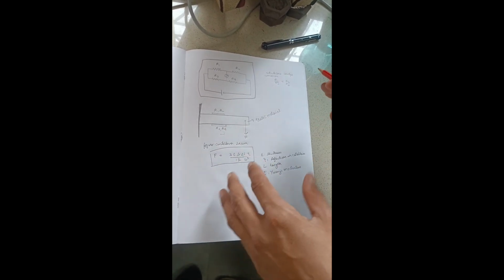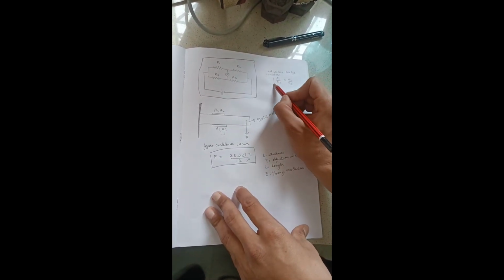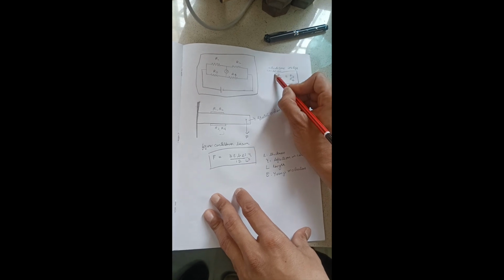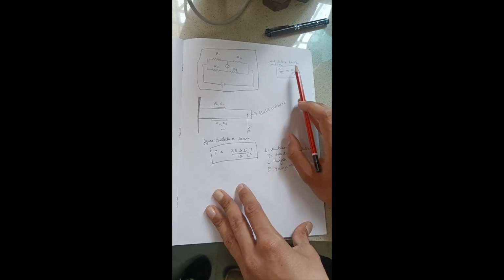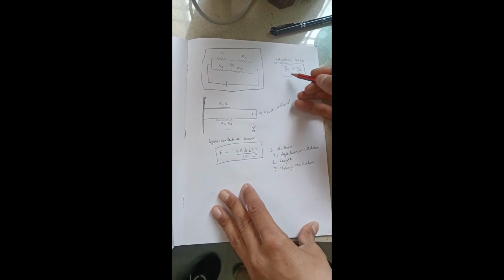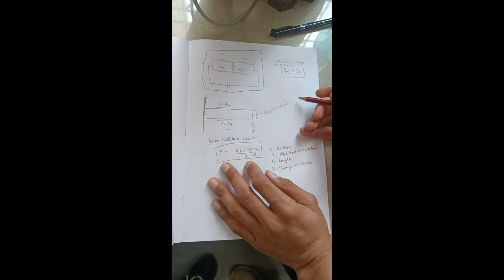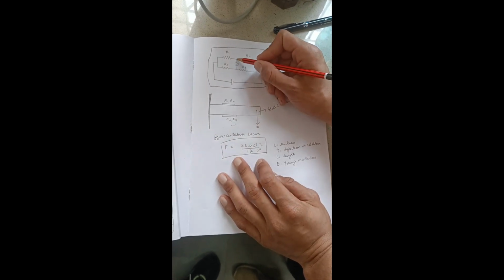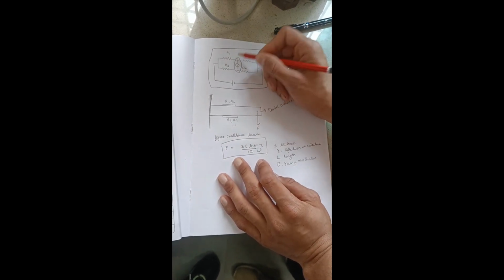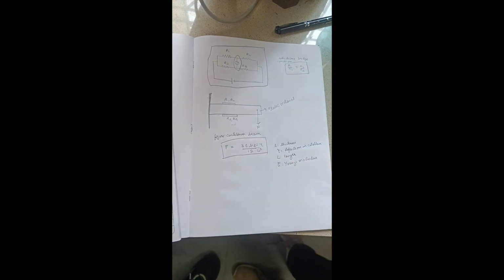For a balanced Wheatstone bridge, the condition is as follows. If R1 or R3 changes, or at least the ratio changes, then we can notice some observable potential change across these points. Through this potential difference, we can measure the strain in this load cell.